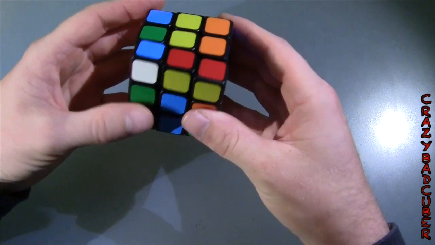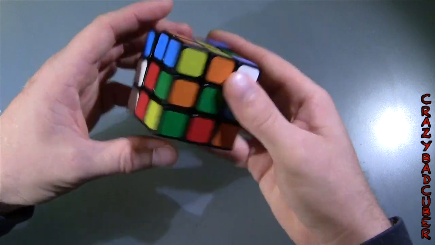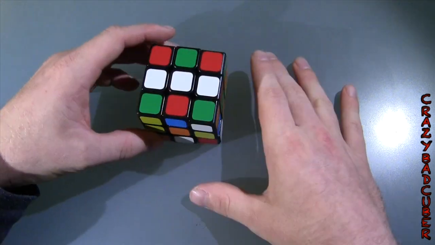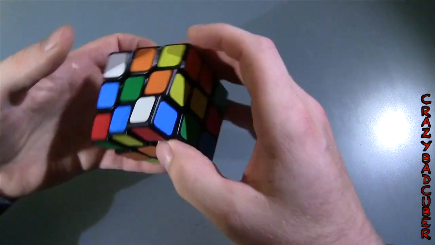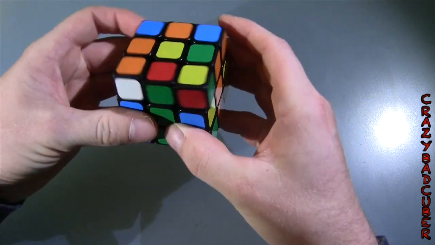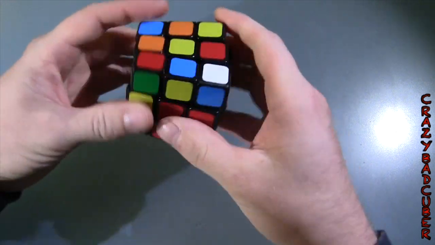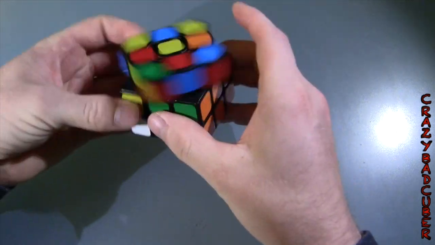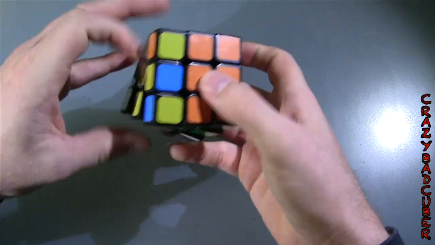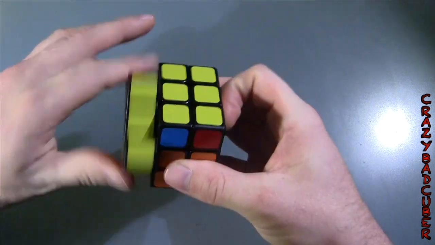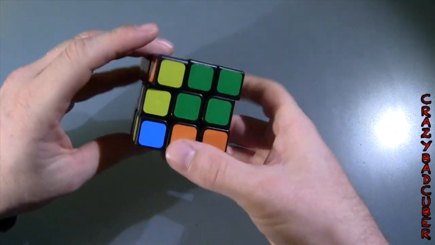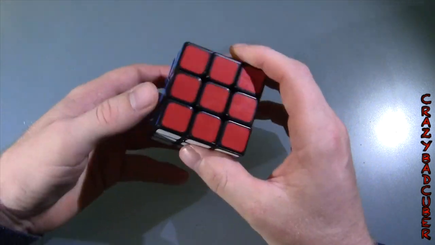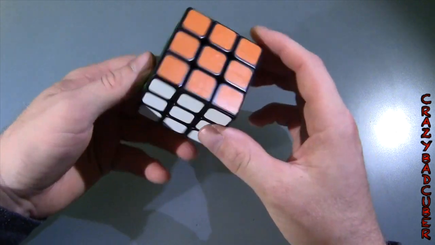Okay, so let's go ahead and scan the cube and see. I'm going to try to do as much of this with my left hand as I possibly can. G-perms. Okay, left-handed G-perms are a bit tricky. Let's go through some different algorithms and see if I can do those.